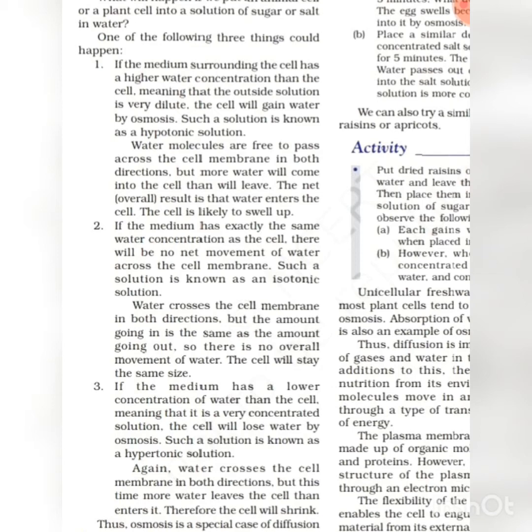So after the process of osmosis, the cell becomes shrunk, because it loses the water, इसलिए वो कैसा हो जाएगा? shrink हो जाएगा. And the condition of the medium outside the cell becomes hypertonic. अब ज़्यादा हो जाएगी, पहले कैसे थी, कम थी. So these are the three conditions: hypotonic, isotonic and hypertonic solution.